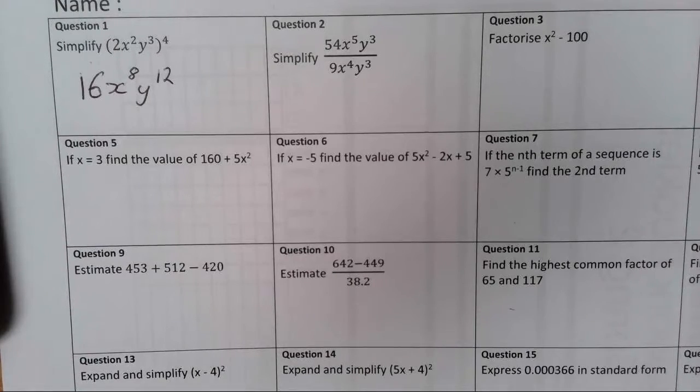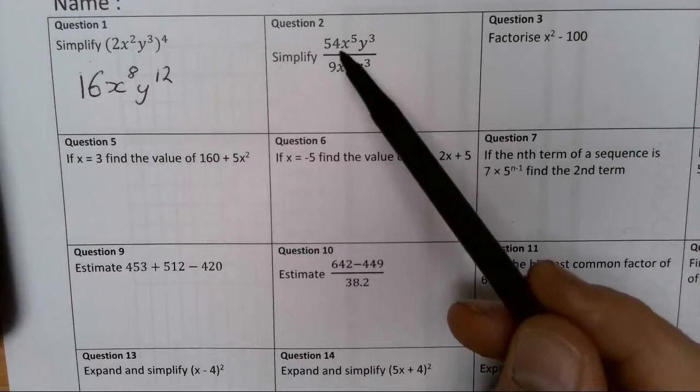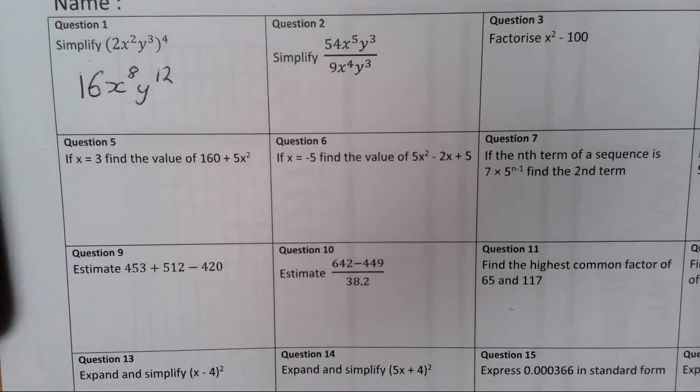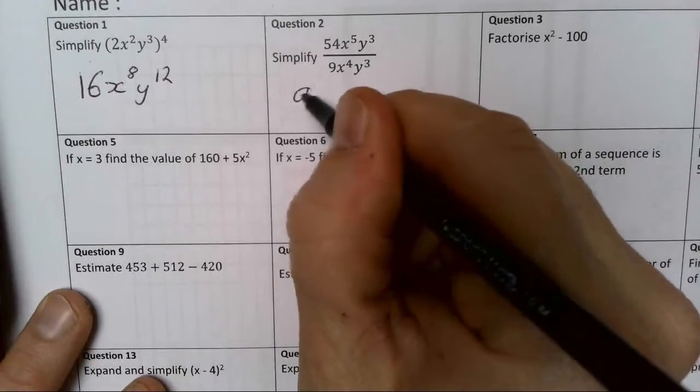Question 2. I'm going to start by looking at the coefficients, and we'll just do this division, 54 divided by 9. I can do the division with the coefficient, and then we're going to subtract the powers using our index laws. But 54 divided by 9 is going to give me 6.